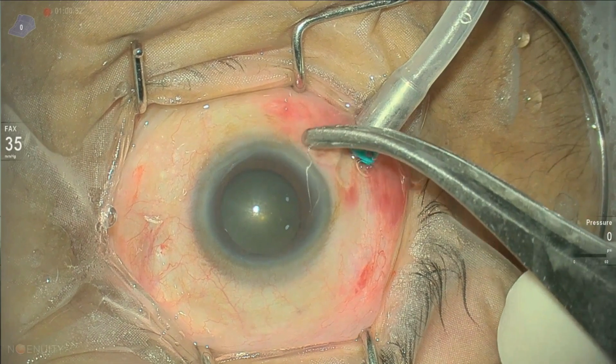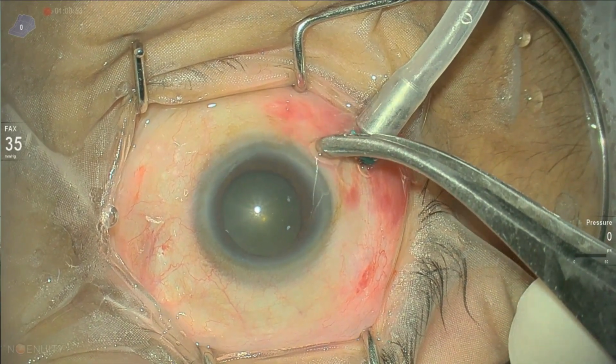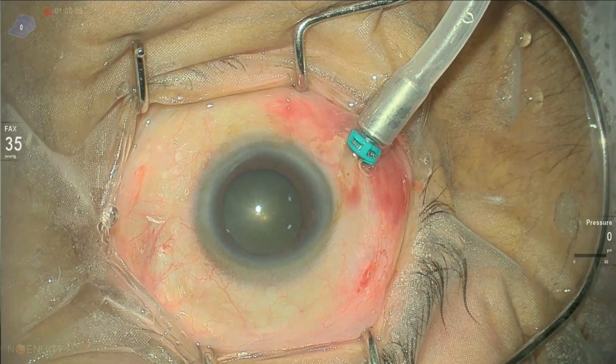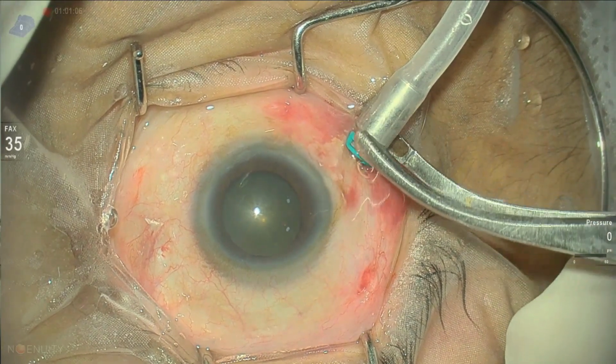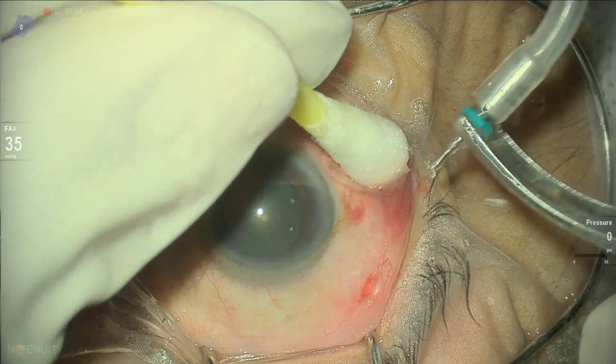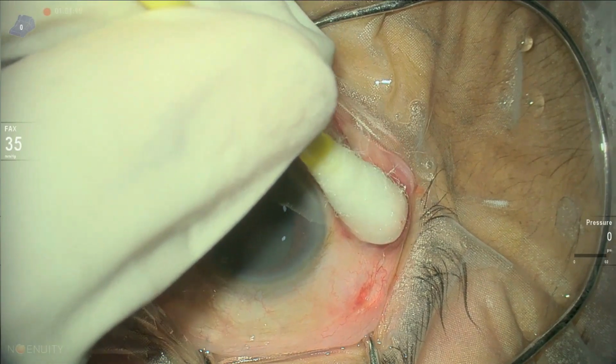This technique of silicone oil injection will be helpful for all the beginners and new vitreoretina fellows for adequate silicone oil injection. Okay, thank you.